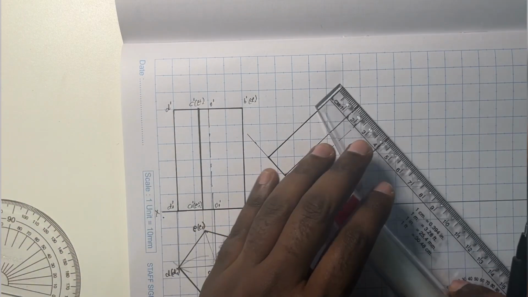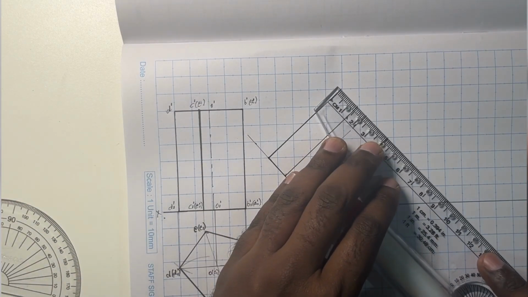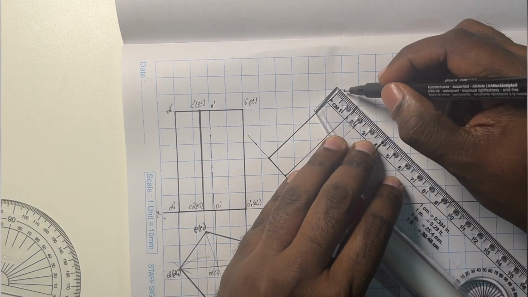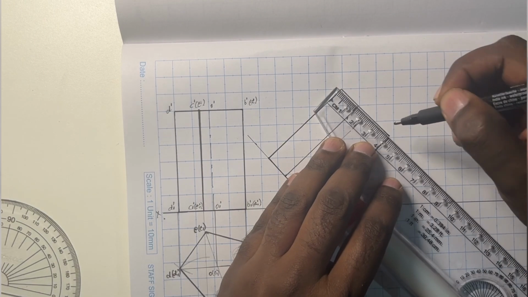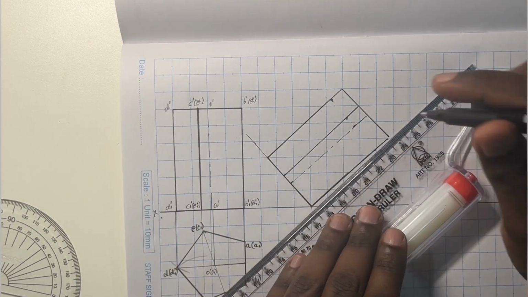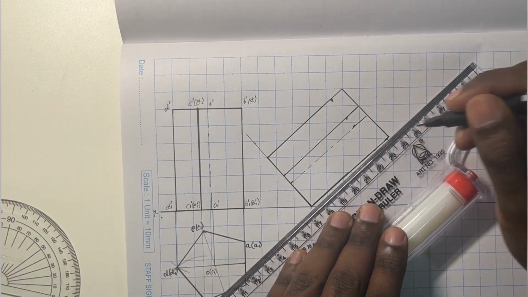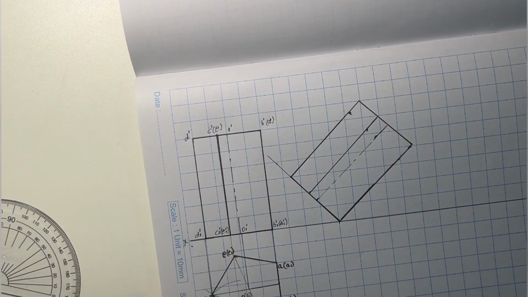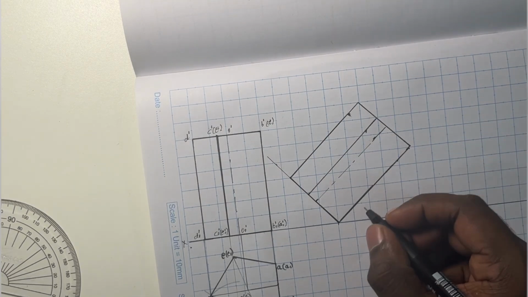Now I'll be joining all these lines. That should also be 90 degrees, so you can just align your scale. So this completes the construction of the front view of the second position. Now let us immediately go for annotating this.